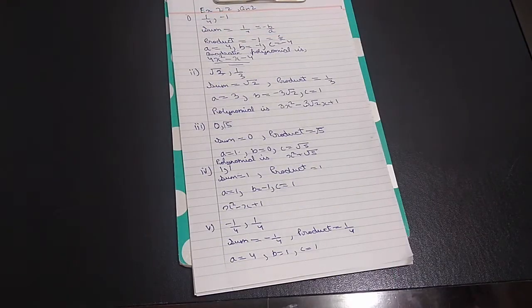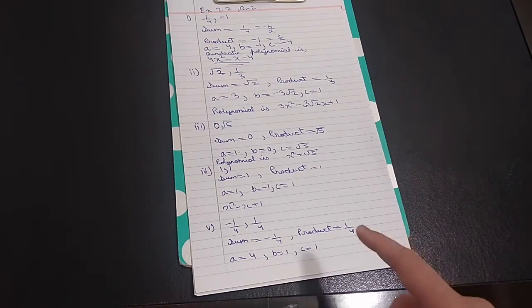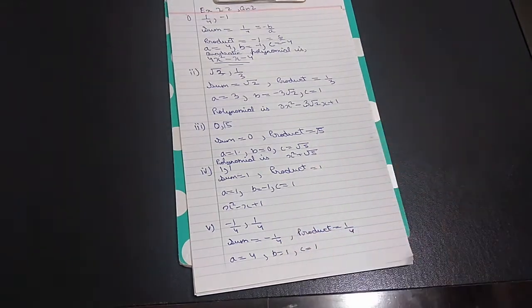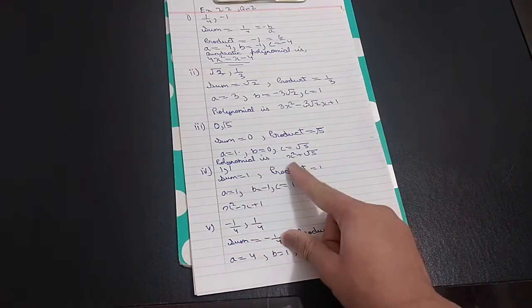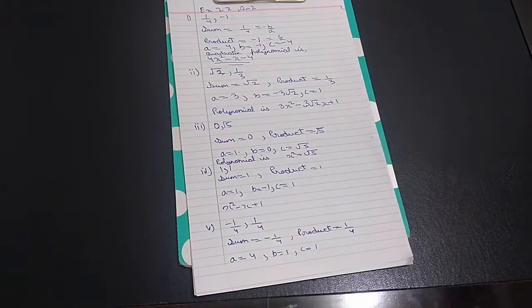Similarly, let's do the third one. Here, the sum of zeros is 0 and the product is root 5. So minus B by A equal to 0. So we can assume that A is 1 and B is 0. And here, the product of zeros is root 5. So C by A is root 5. So C, we can assume it to be root 5. So since the middle term is 0, we can take the polynomial as x square plus root 5.